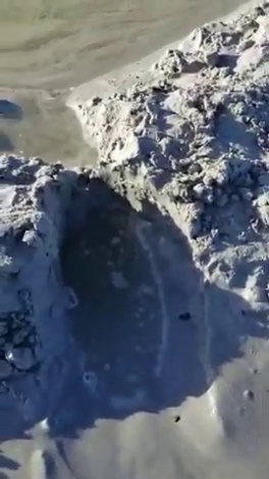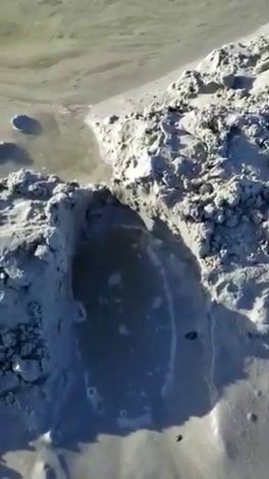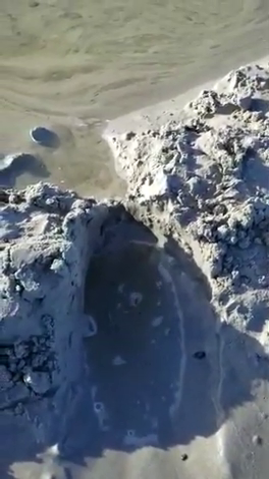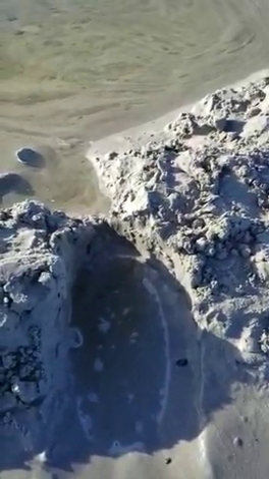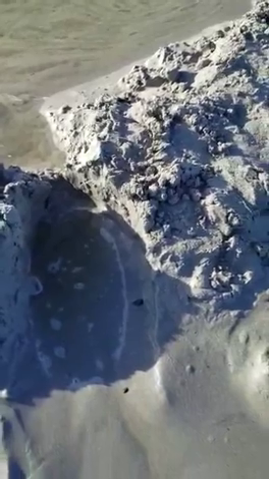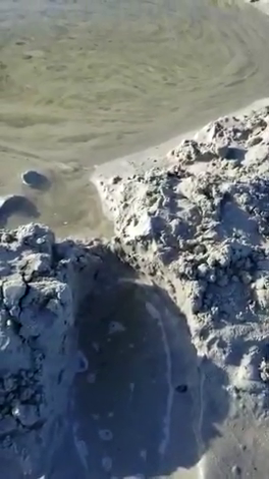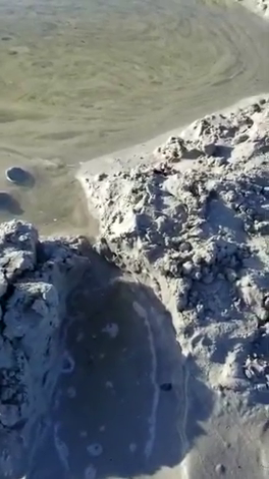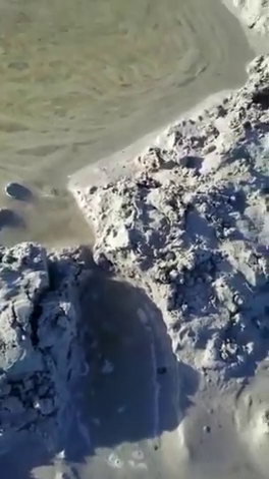And there's the top, it's about to get breached. There's the top, and here goes that part of the side. And there goes another part of the top. We're just about to witness, there's the breach. There's the actual breach happening in real time.